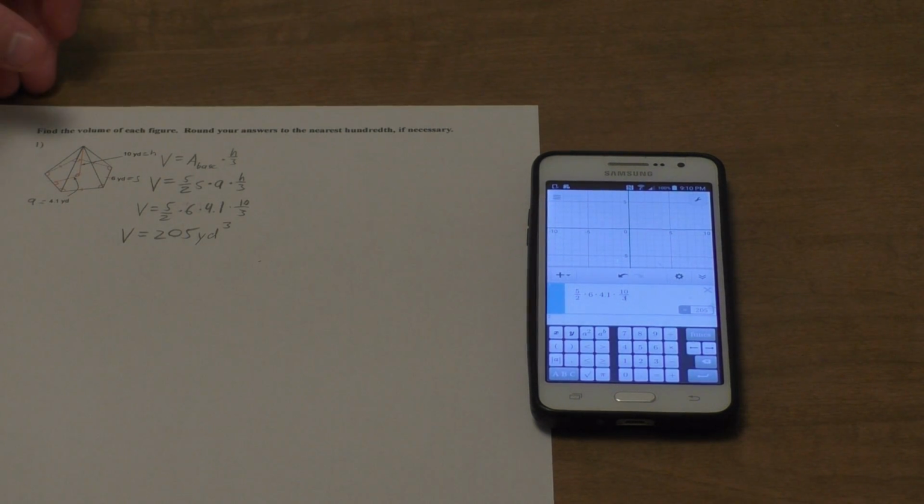Alright, so that's how you guys find the volume of a pyramid. You guys can look at the notes on the next page, and you also need to do the assignment that's attached to this lesson.